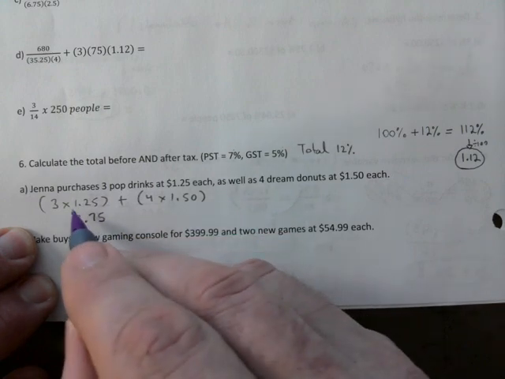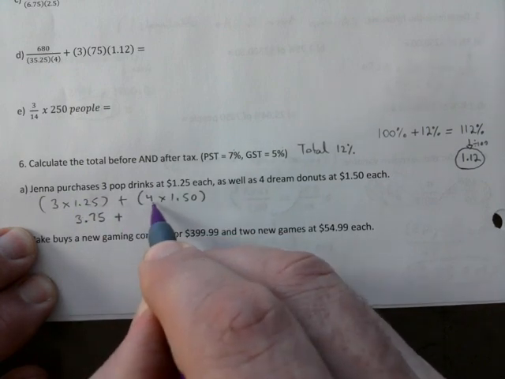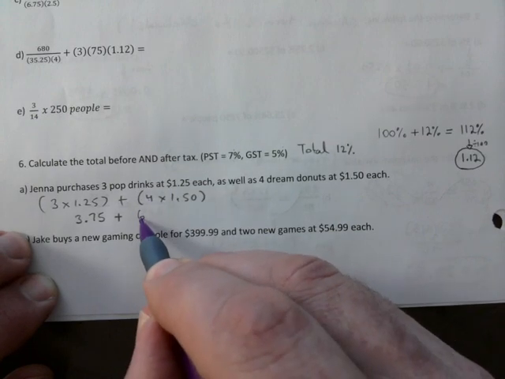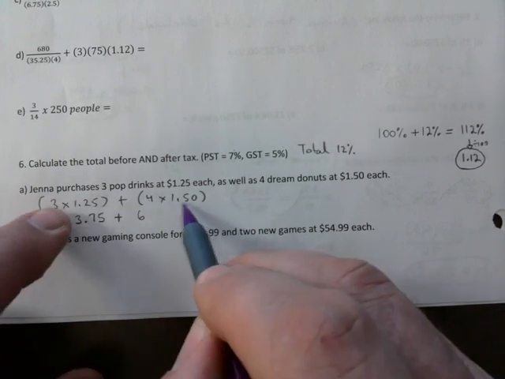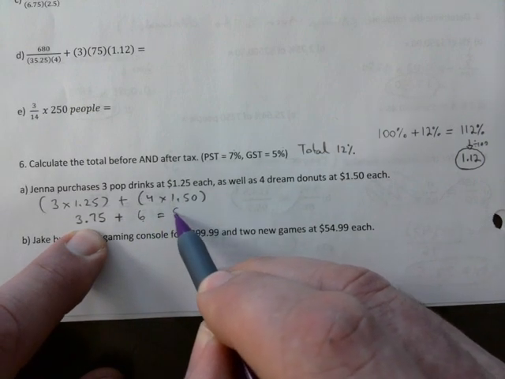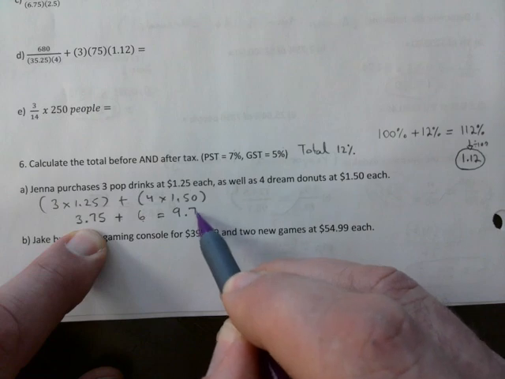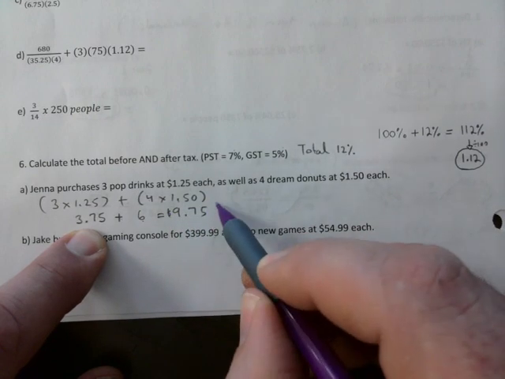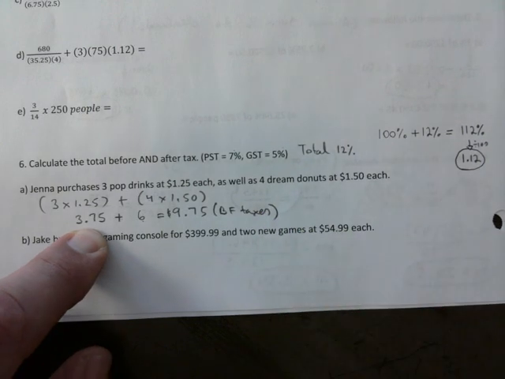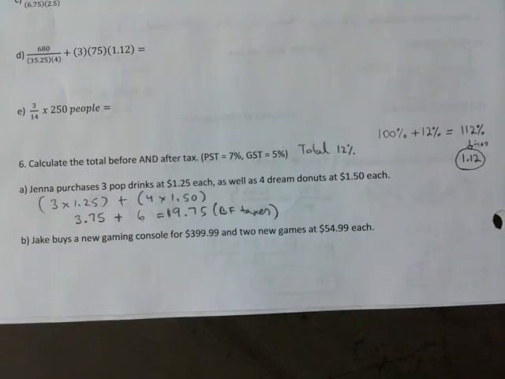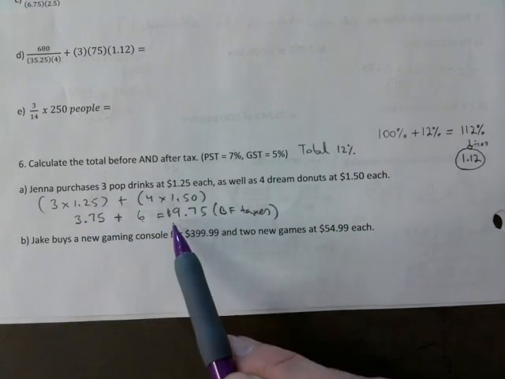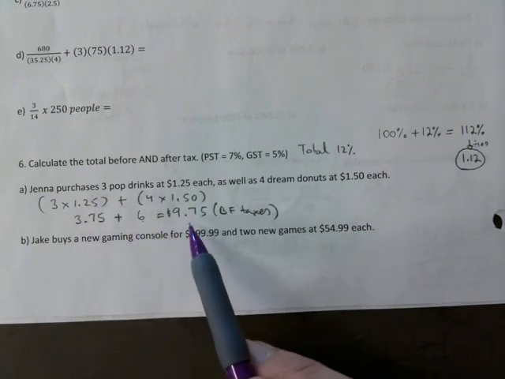3.75 plus 4 times 150. If you go 4 times 150, that's $6, right? So you need to do this separately and then add. And that gives you a total of $9.75. This would be what we call before taxes. Right now you just add the price. 3 pop drinks, 4 donuts, it breaks down to $9.75.